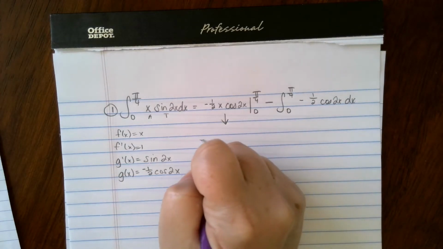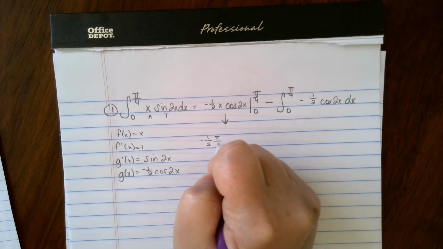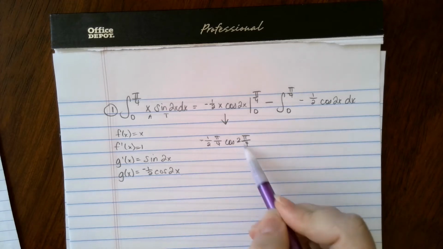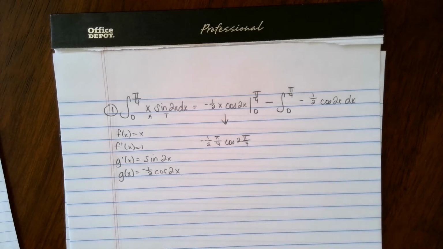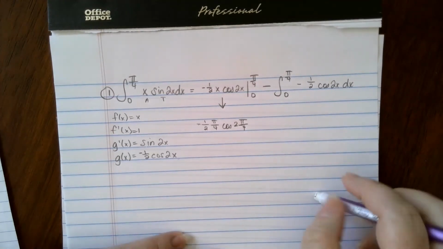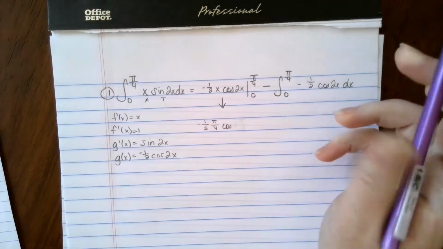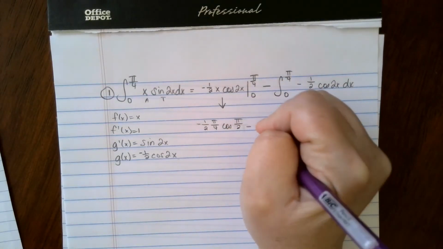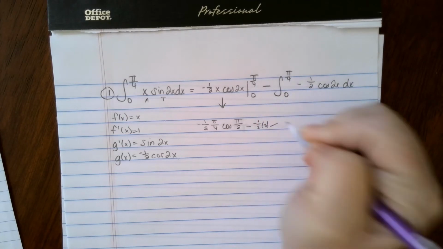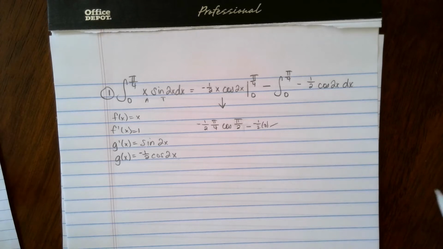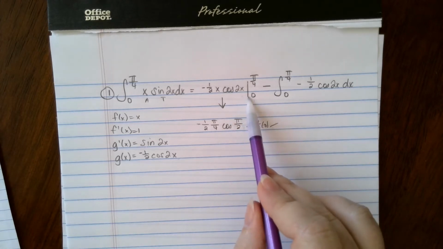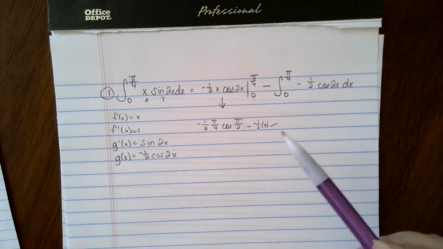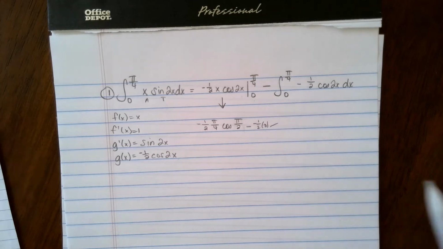So you plug in a pi over 4 first. So you got 1/2 pi over 4 cosine of 2 times pi over 4. Remember, 2 times pi over 4 is just going to be pi over 2. So I'm going to just go ahead and erase that, save paper, and make that pi over 2. And then minus the negative 1/2 times 0, and then I don't care about the rest, because when I get that times 0, I don't have to worry about it. Be careful when you're plugging the zeros into the trig, because remember, 0 in trig isn't always 0. But if you're multiplying it by 0, then the whole thing's 0 anyway.